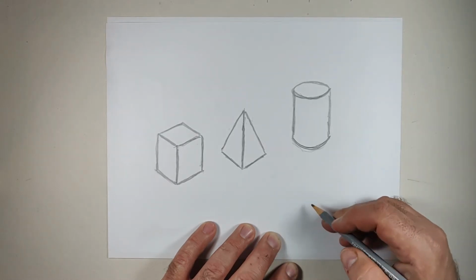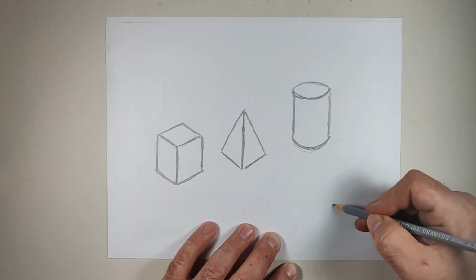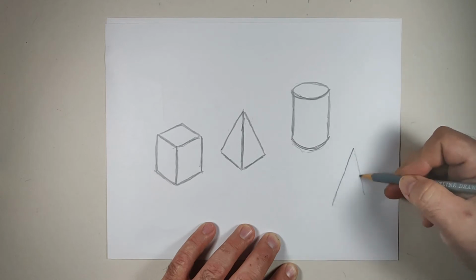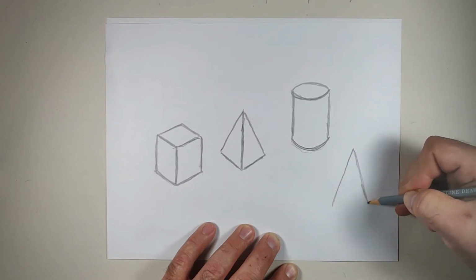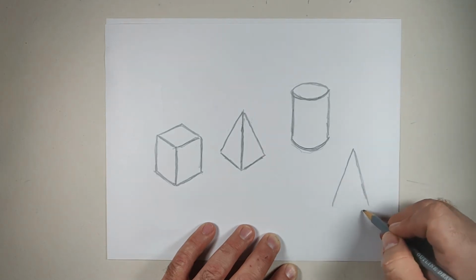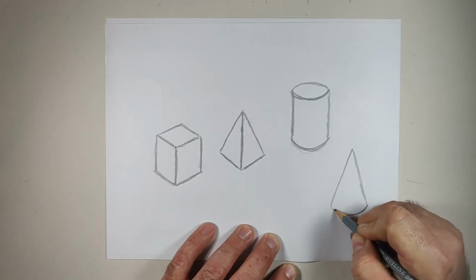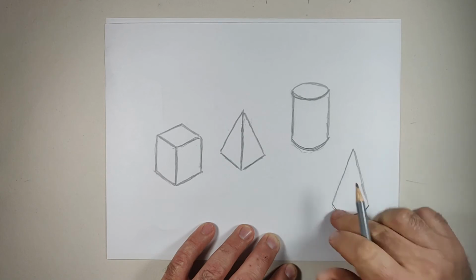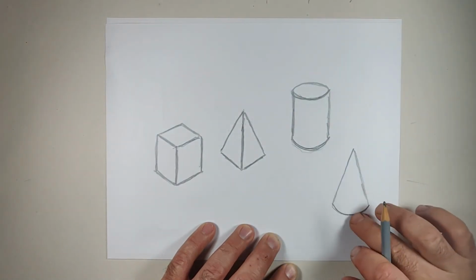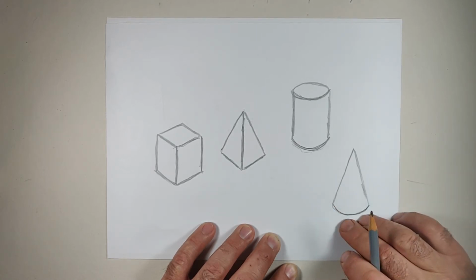Now, the next one that we're going to do is a cone. So what we're going to do with this is we're going to just draw kind of like the start of a capital A. All right? And then I want you to create a really big curve, like a smile for the bottom here. So the curve that you would see in an ellipse and you would see at the bottom of a cylinder and the bottom of a cone, right? If you curve it more, it's going to feel a lot more rounded.